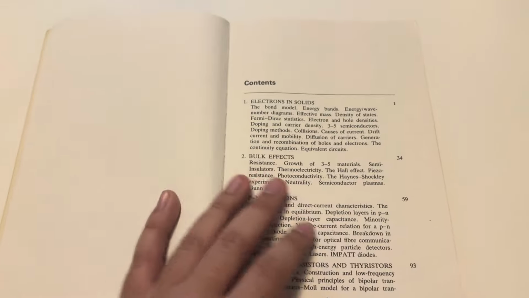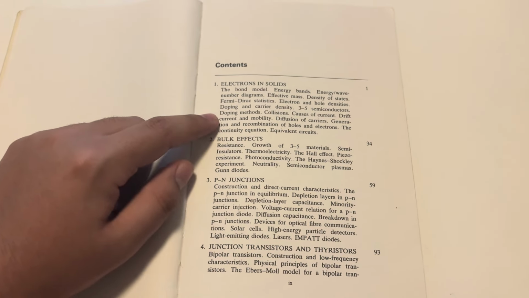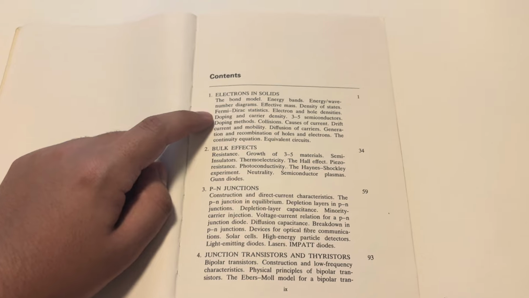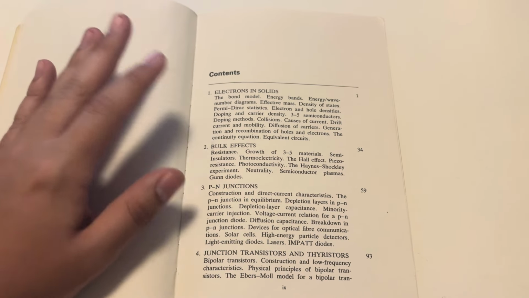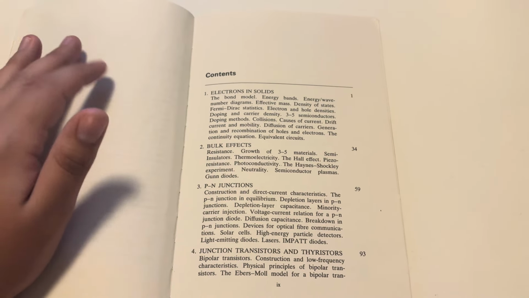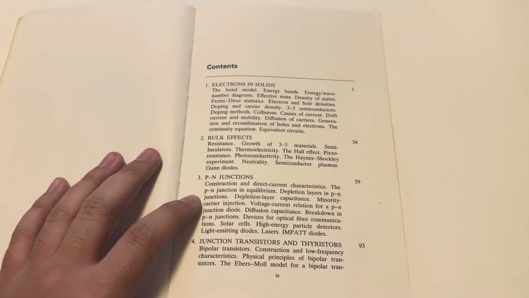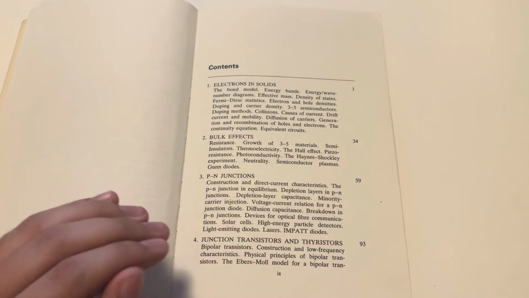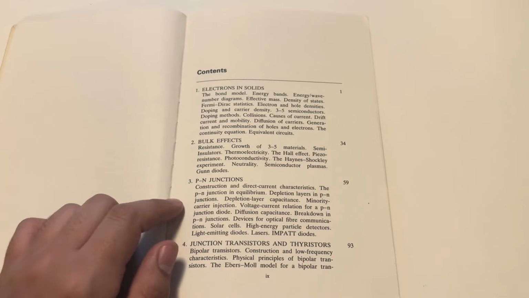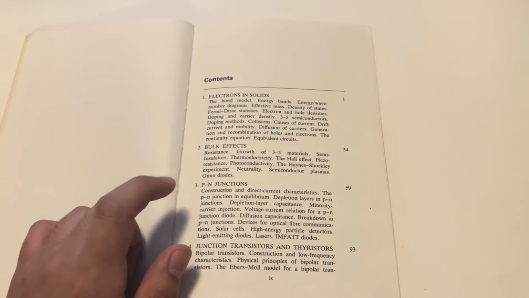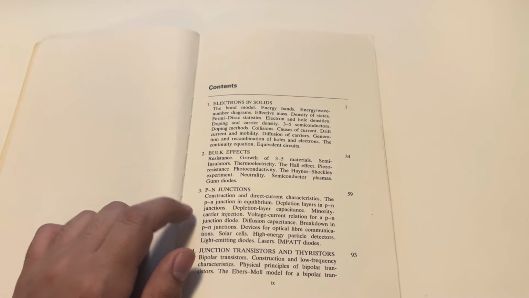Now, here we have the table of contents. So, as we saw earlier, electrons in solids. I found this chapter to be okay. It was an okay introduction, not great for total beginners, but it was okay. Bulk effects, which was a little bit better. PN junctions, which was amazing. I love this chapter. It's the best exposition of PN junctions I have read yet, but there are some books that I'm looking forward to that might have better exposition than this.